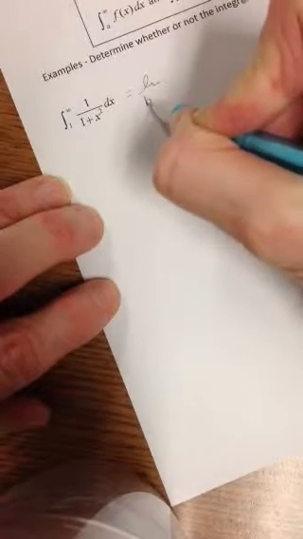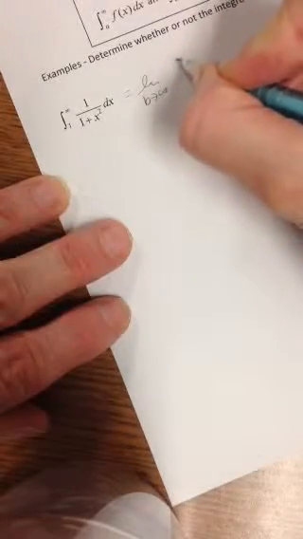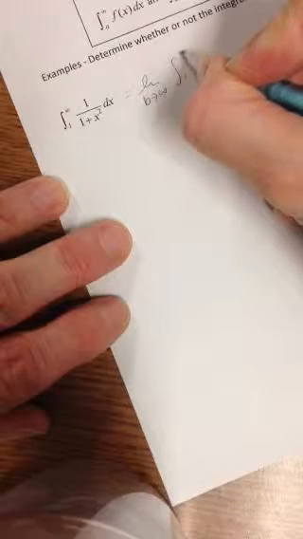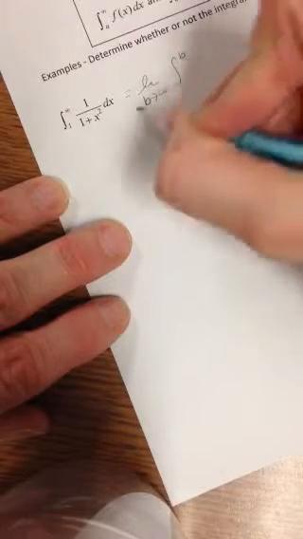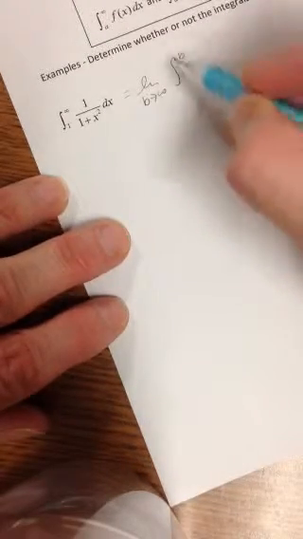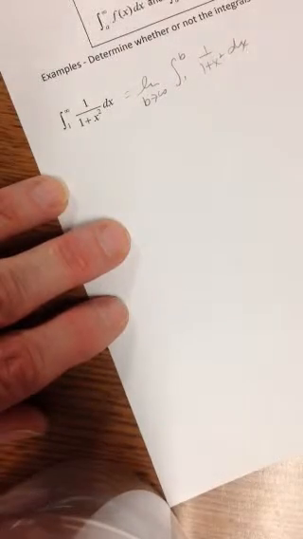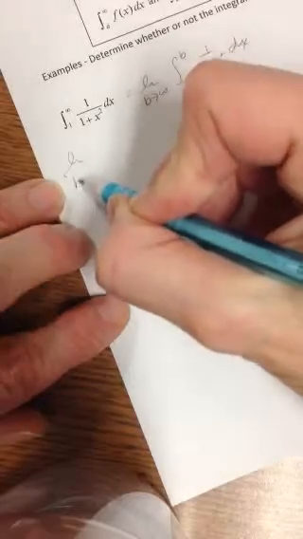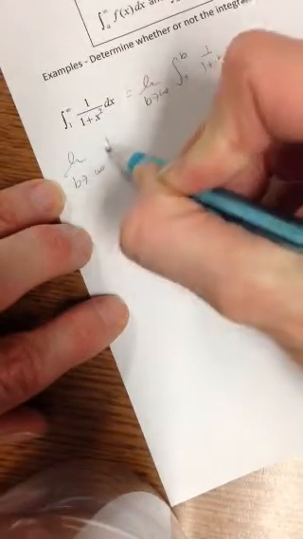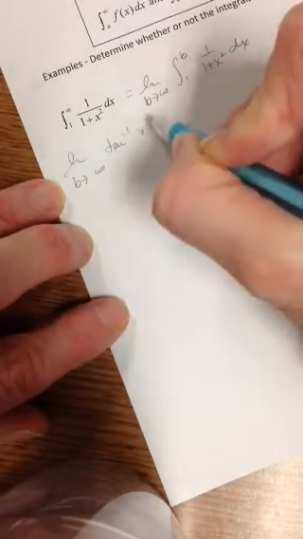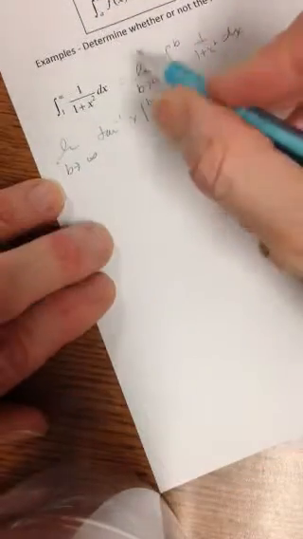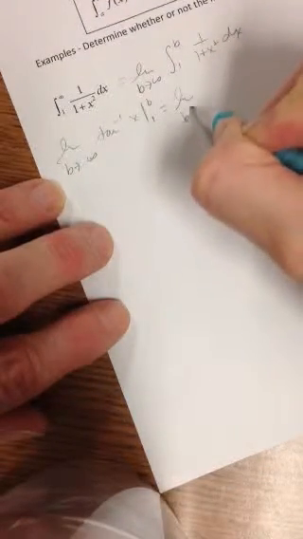The first function that we're going to look at, I'm actually going to do three ways. The first is an integration technique, because I do recognize this as an inverse trig antiderivative. I'm going to rewrite this as the limit as b goes to infinity of the integral from 1 to b of 1 over 1 plus x squared dx. So hopefully you would have recognized that too, and that would have probably been your first means of approaching this problem.